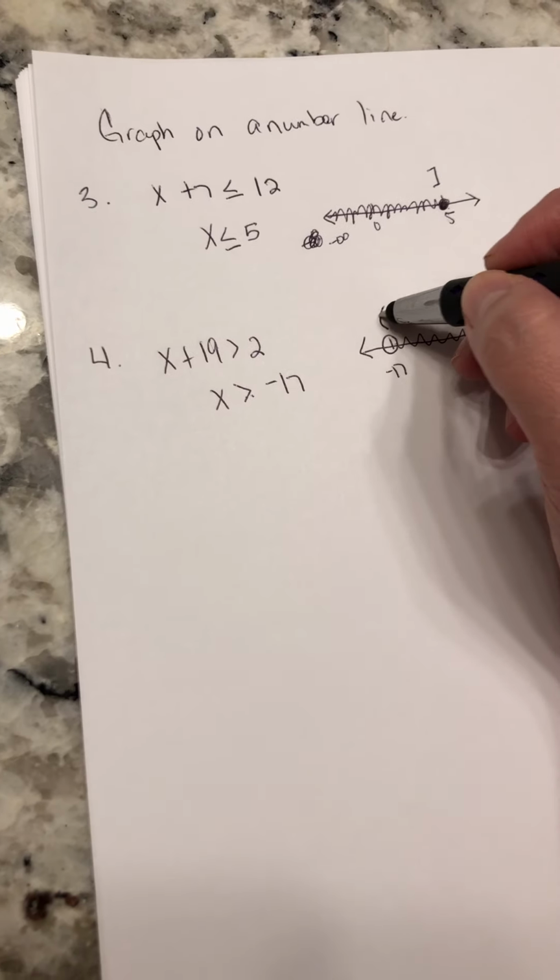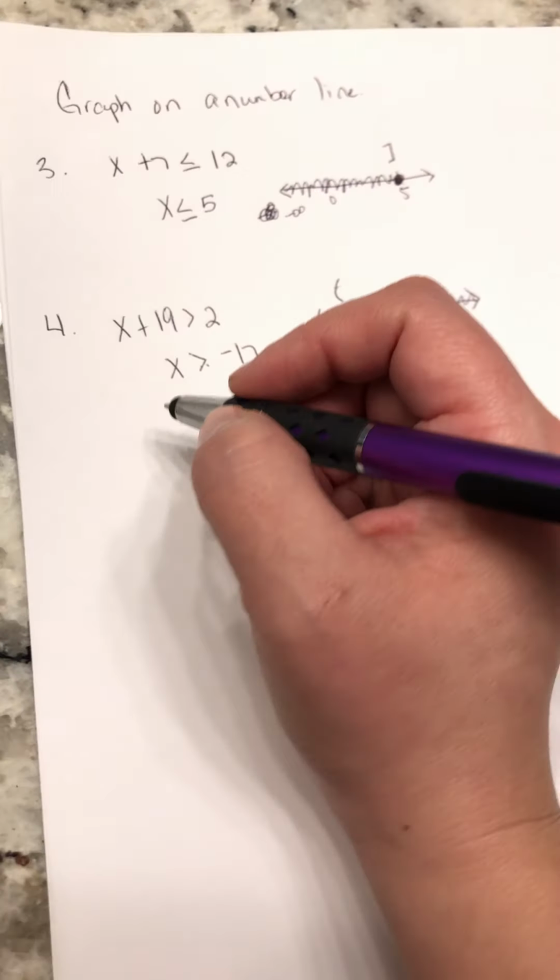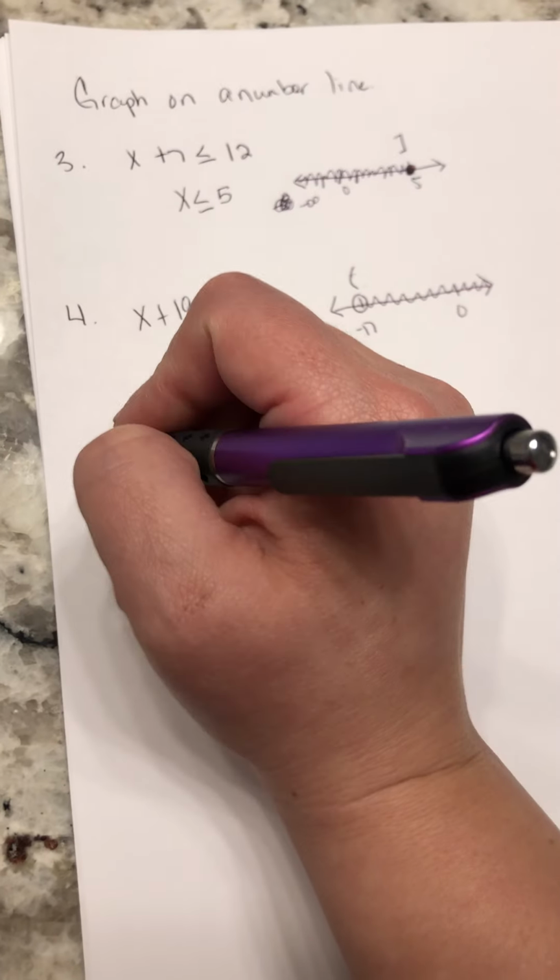And so like I said, you don't have to do both of these. You would just put a parenthesis here instead of a circle, but that's just if you have a personal preference.